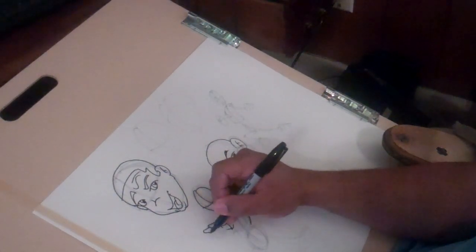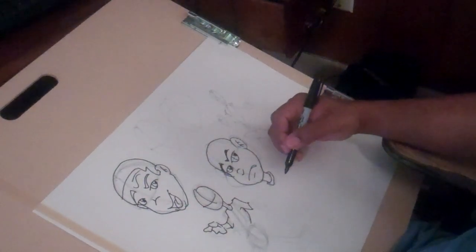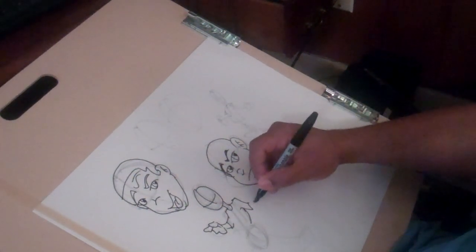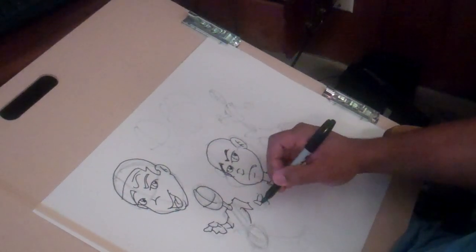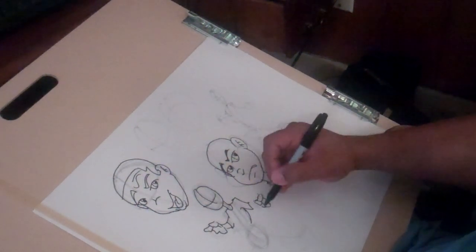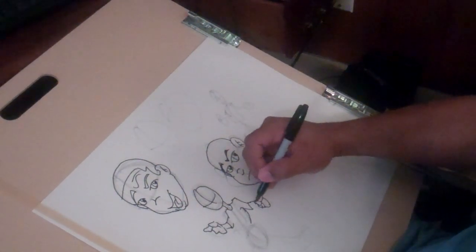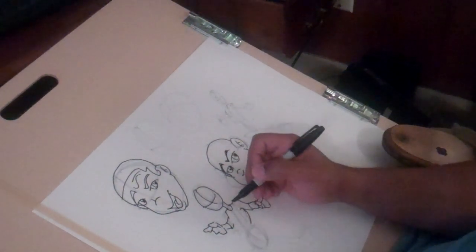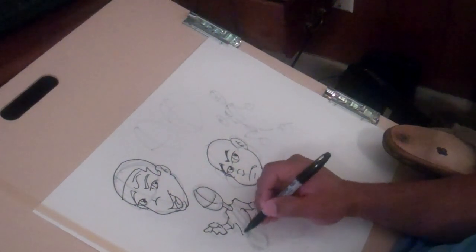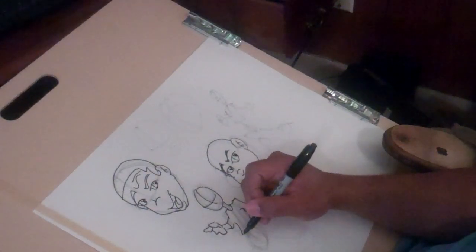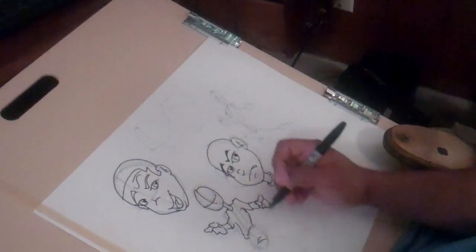Alright. Okay. And now hands, that's something totally different. We have to get into that later. But you just want to try to master hands at some point. Alright. And we're just kind of drawing him here.